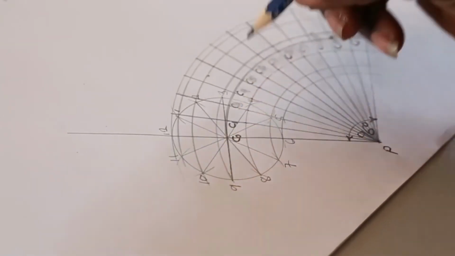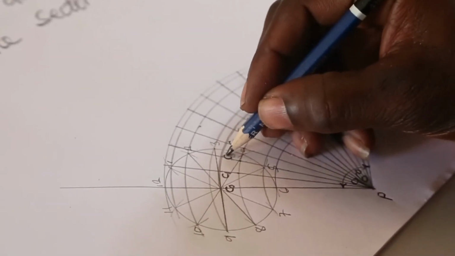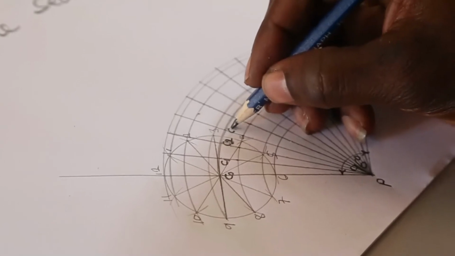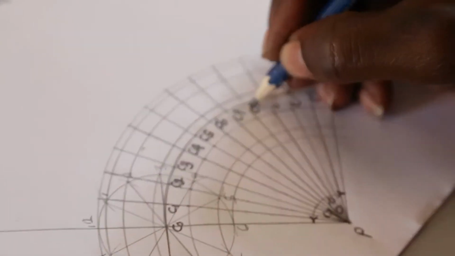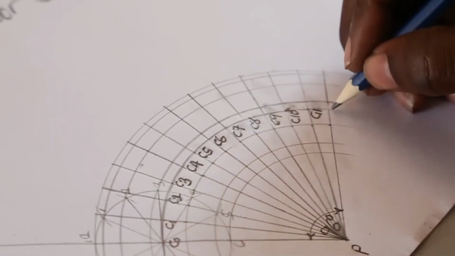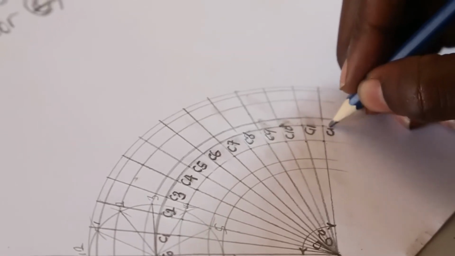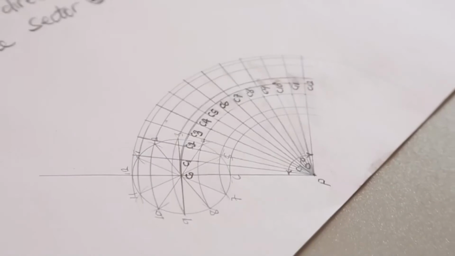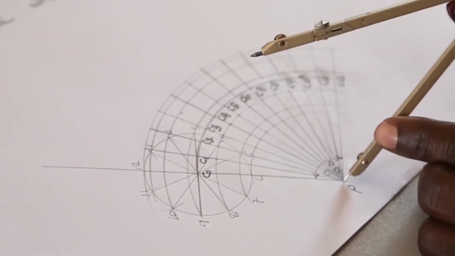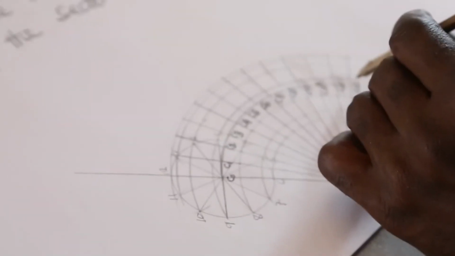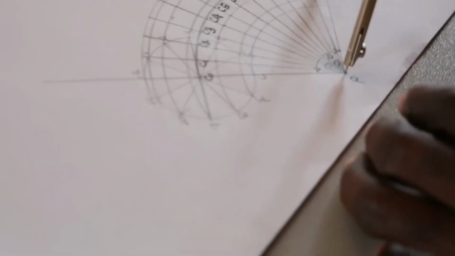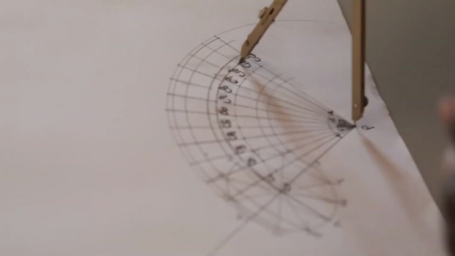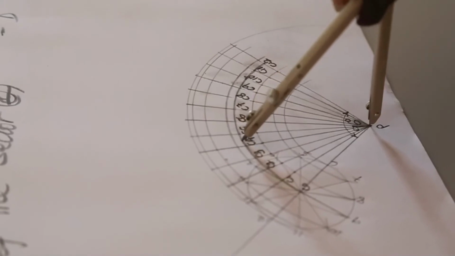This point is center 1. This point here is center number 2. This point here is center number 3. And finally here is C12. Right. So that is how it is. So let me try to outline our arc that is running through to the center of the rolling circle.